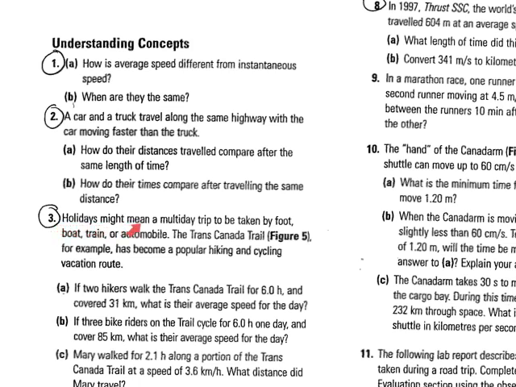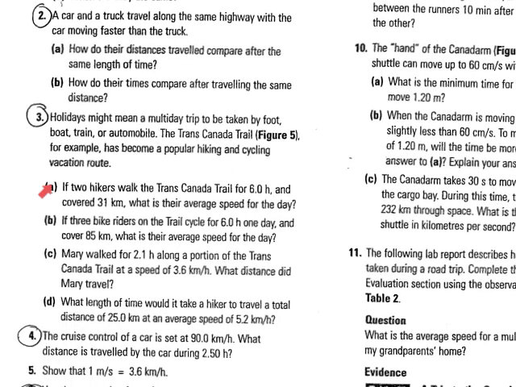Number 3, holidays might mean a multi-day trip to be taken by foot, boat, train, or automobile. So the Trans-Canada Trail, for example, has become a popular hiking and cycling vacation route. So you're going to answer all 3 of these here, A, B, C, D. And pay attention to what it's asking, paying attention to the information that's given.